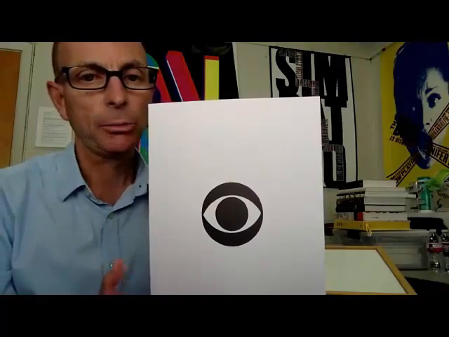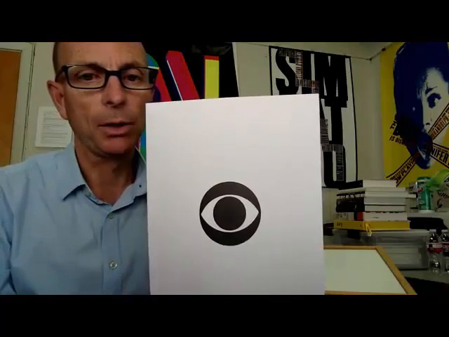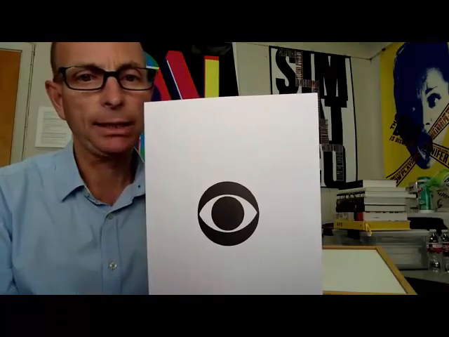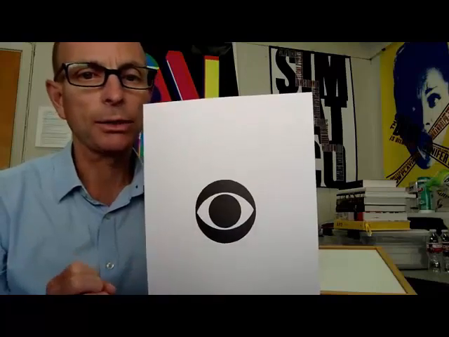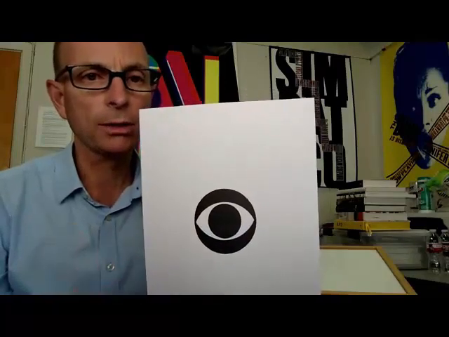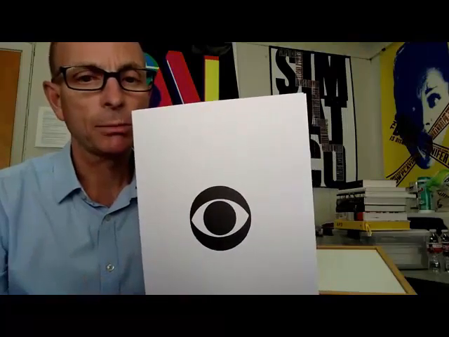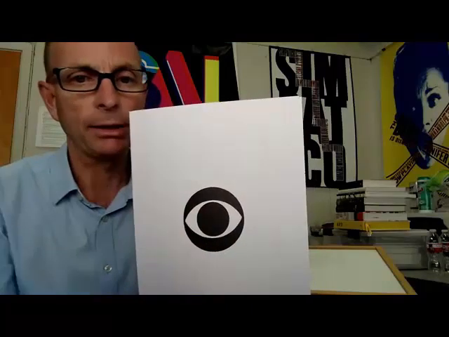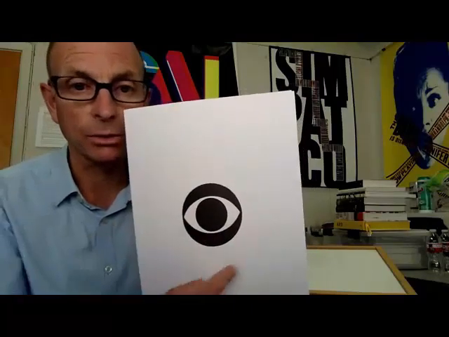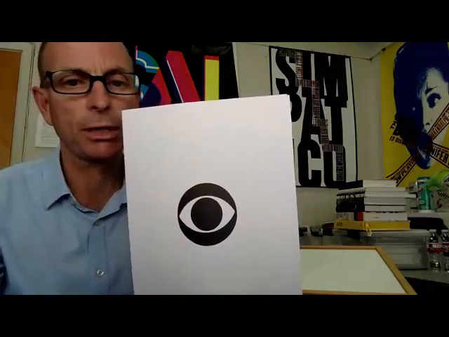There are basic shapes, obviously, working here, as well as a really strong dynamic negative-positive or figure-ground relationship between the circle and the eye shape, and then the circle around those other two shapes.